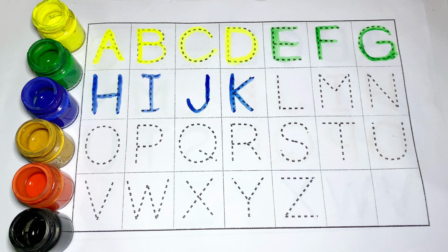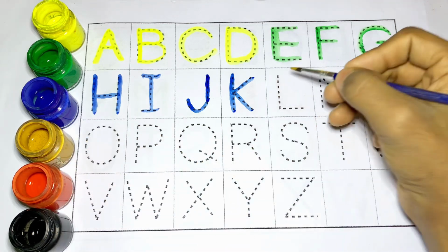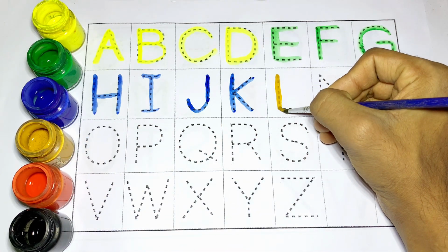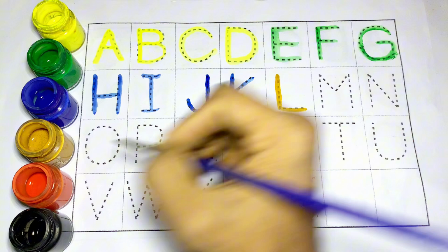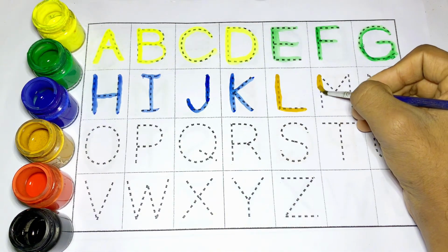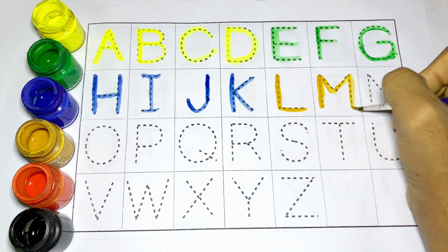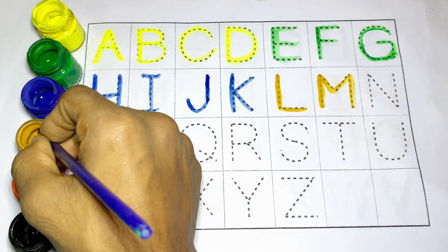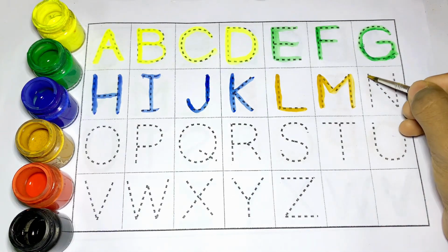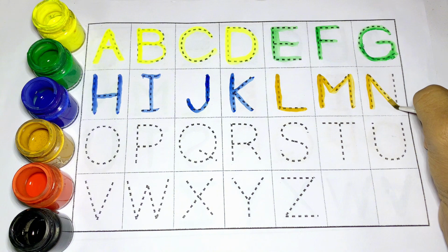Kids now draw L. L for lion. And use yellow ochre color. Kids again use yellow ochre color and draw M. M for moon. Kids now draw N. N for nose, N for nest.